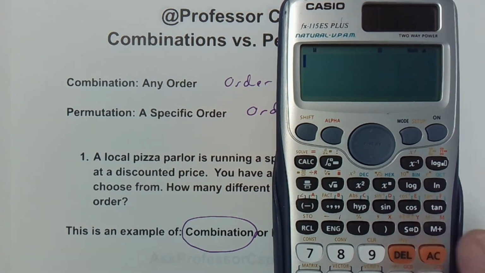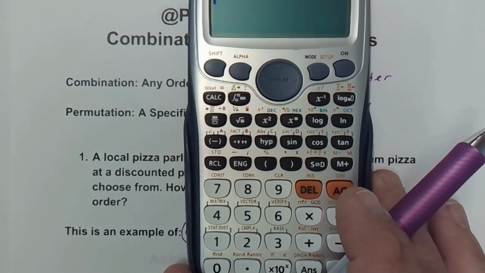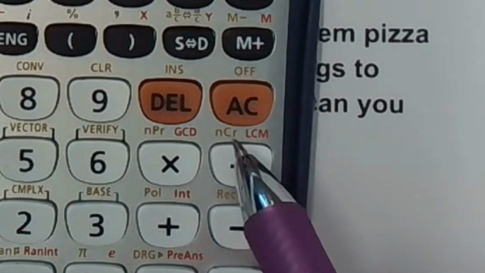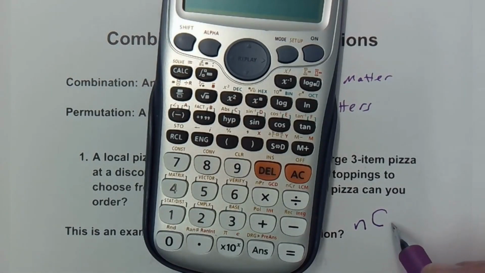All right, I want to make sure the calculator is cleared out, and we're going to look for the button for combinations. The button that we need is called nCr, and they write that like this: n, then a big C, and then a little r. That is the one we're looking for. We know that's right because the C stands for combination, and n is the total number to choose from.